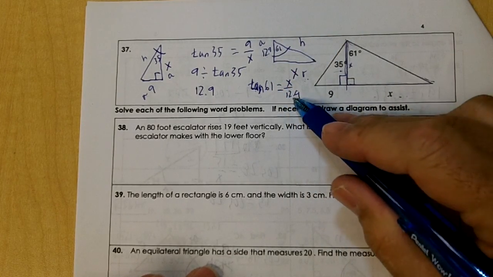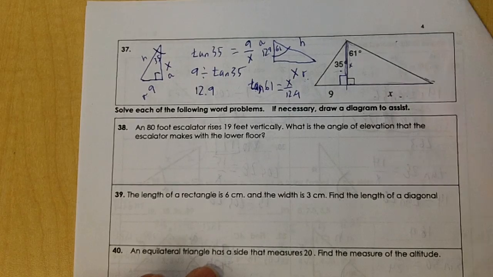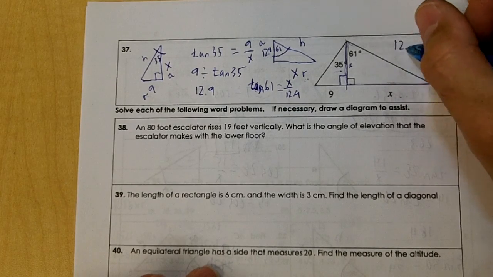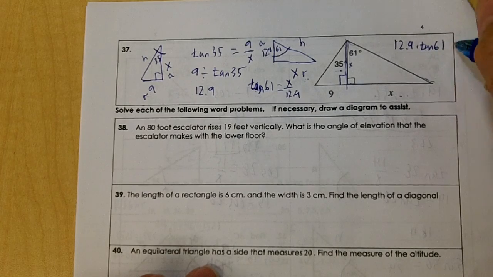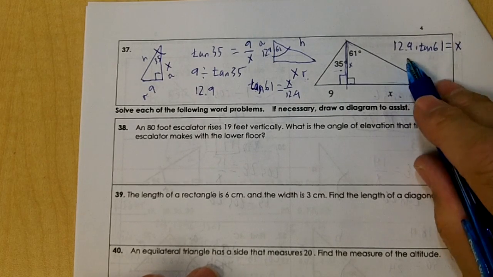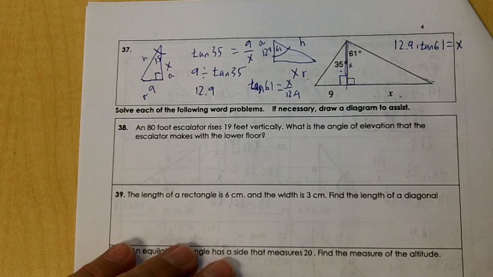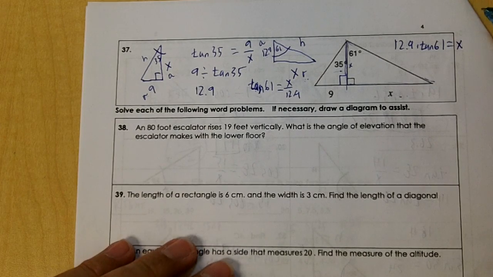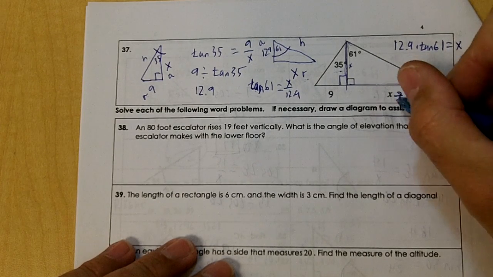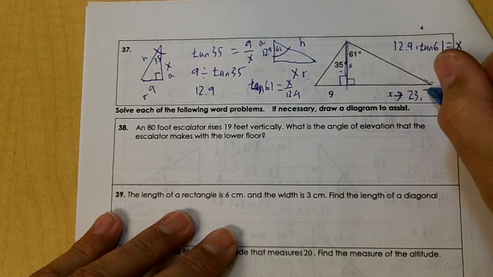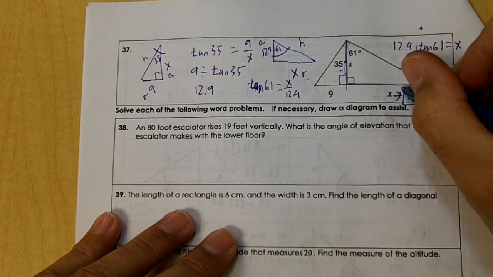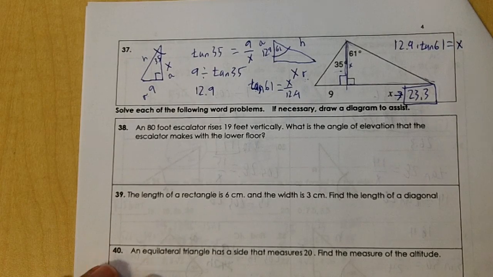So what are we going to do with the 12.9? Multiply. So I'm going to put it up here. 12.9 times the tangent of 61 equals x. So punch that in. And x would be 23.3. Agree? Oh, 23 3/10.